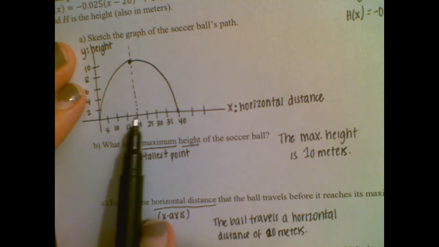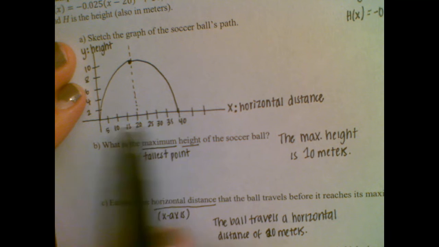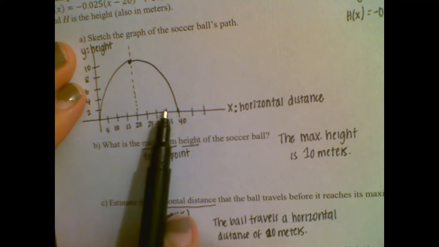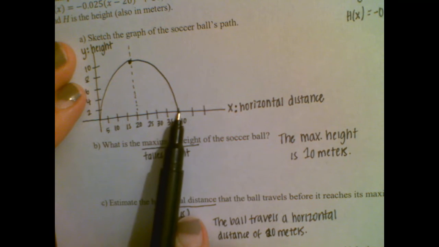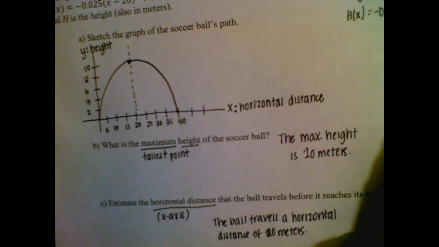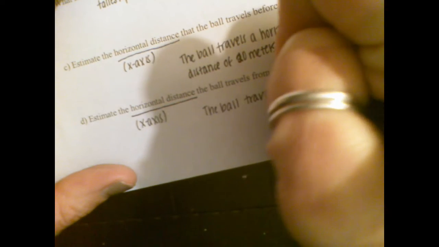So the whole horizontal distance that we're traveling across when the ball is kicked to where the ball lands is actually going to be this entire distance across. So that's going to be a total distance of 40 meters. So the ball travels a total horizontal distance of 40 meters.